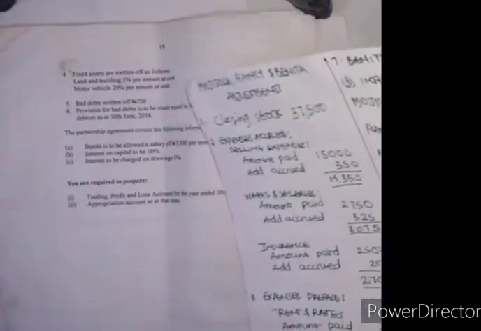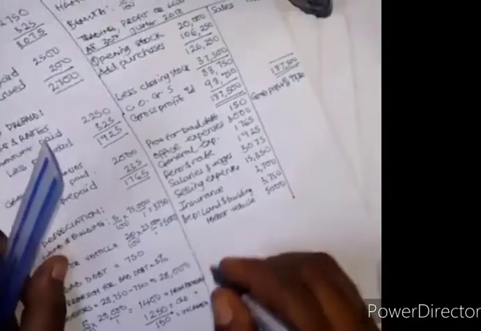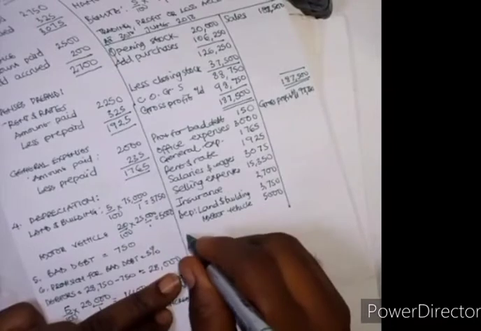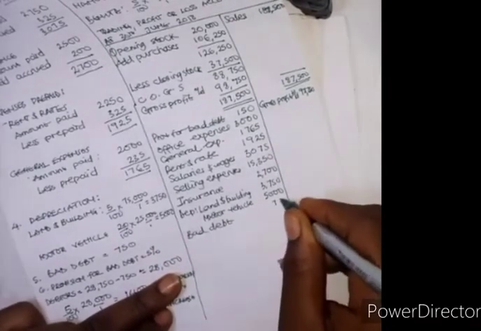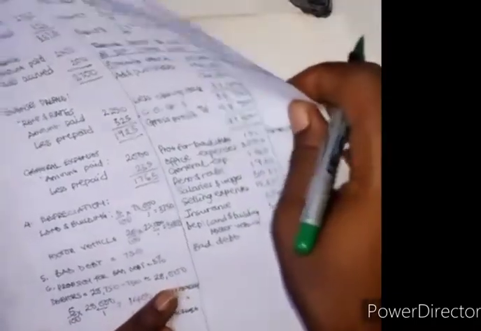Bad debt, we have not recorded bad debt. It only appeared in the additional information. So you see why you have to follow it in chronological order. So bad debt rating of 750. Okay, so we'll just come here and you write it there as bad debt 750. Okay, so I think that is all.